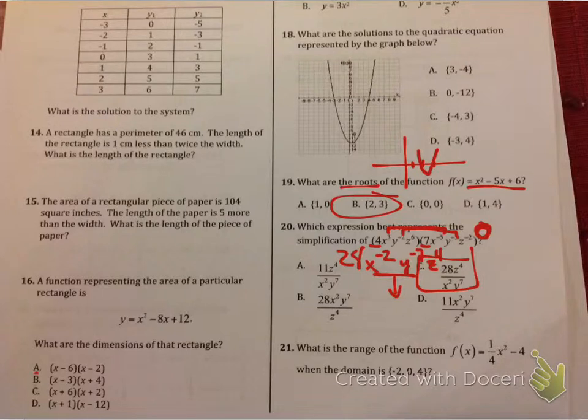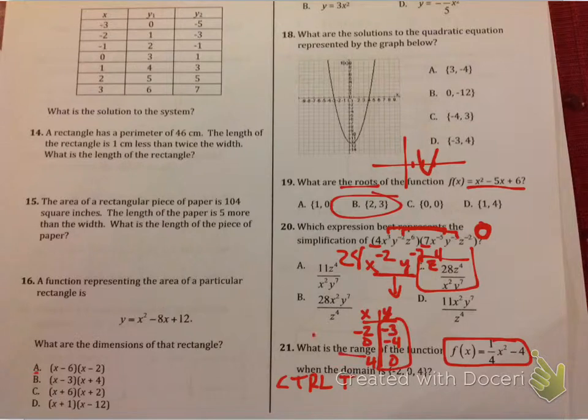What's the range of this function? Personally, I think the easiest thing to do here is to graph this function, then come up with a table by pressing Control-T. And when you do that, you should see a table, x, y, or f of x, and at -2, you would be able to see that it's at -3. At 0, you would be able to see it's at -4. And at 4, you would see it's at 0. And those would be your 3 answers, because the question is range. Range is the y, domain is the x.